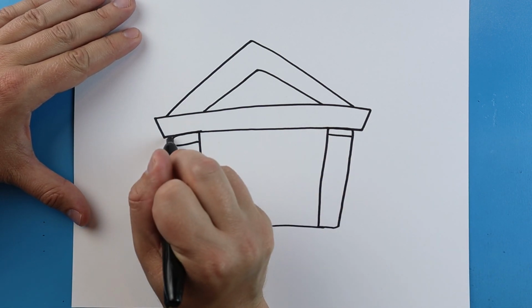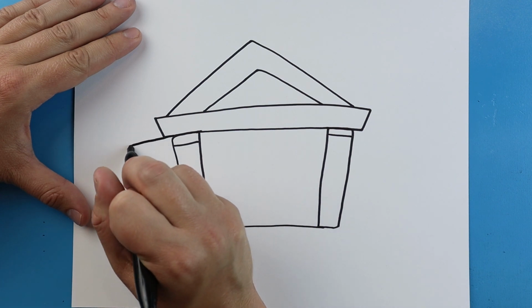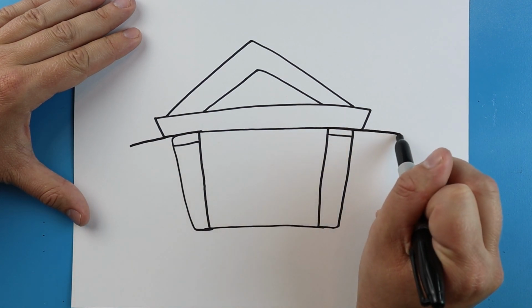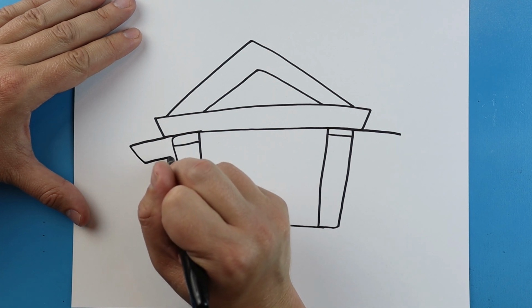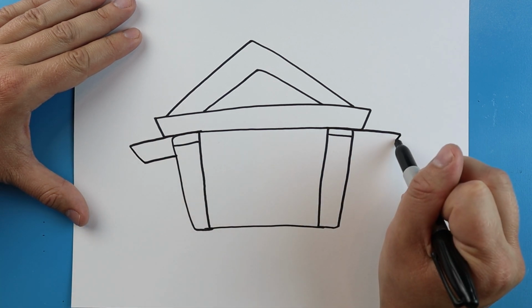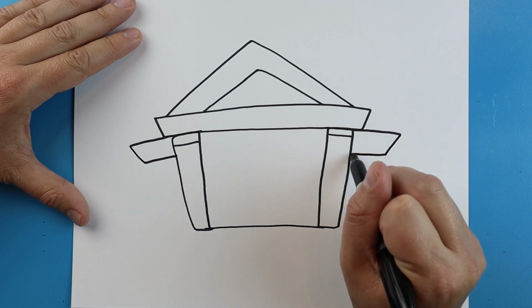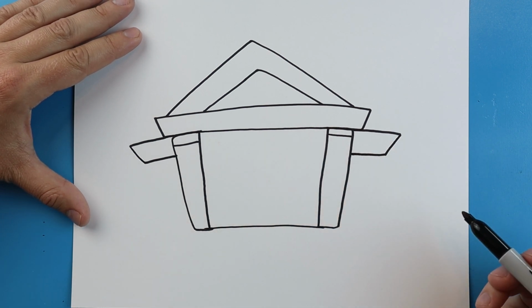Now, starting at the bottom of this line, let's make a nice line that comes out on each side. It's going to come down and then in. We'll do that same thing here. Let's go down and in. And you can see I kind of went in at a diagonal.